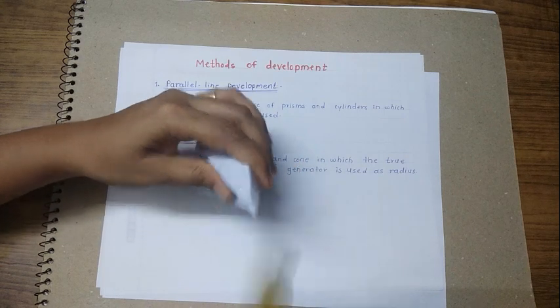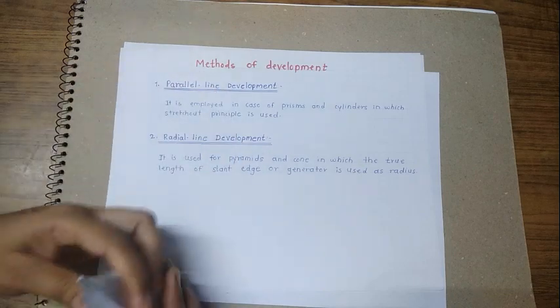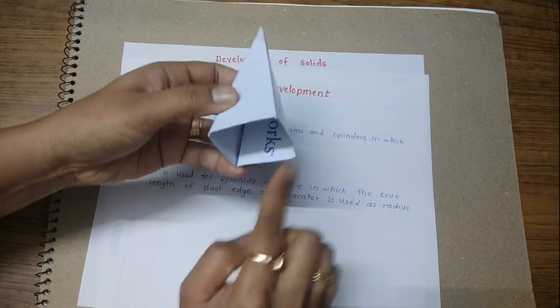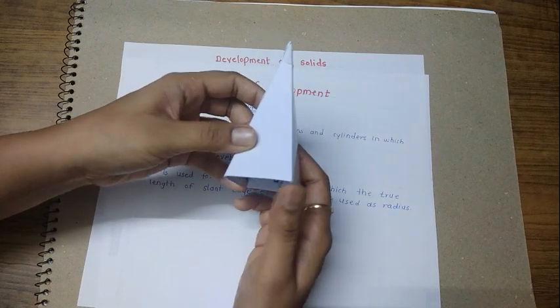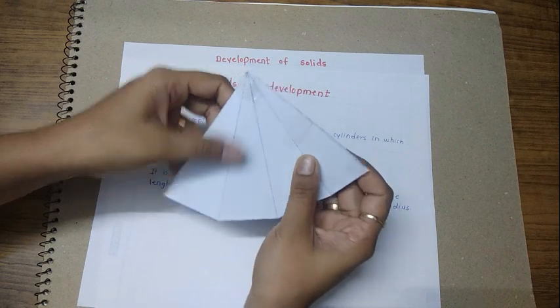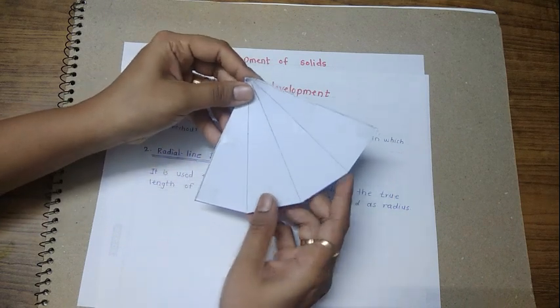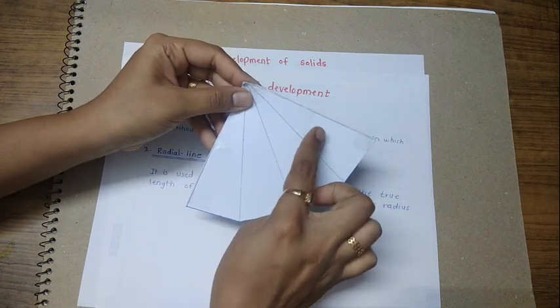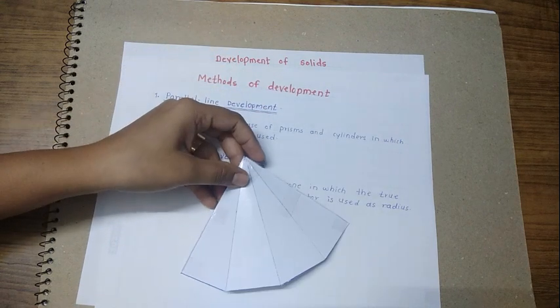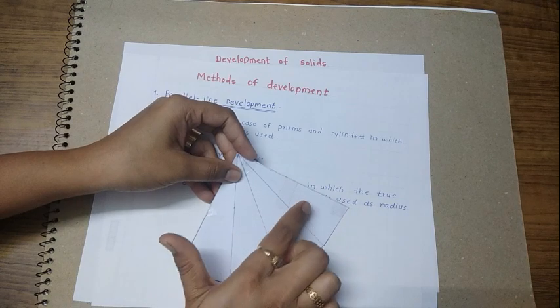The base has the shape of a square. If I open it, you can see the square pyramid consists of four equal isosceles triangles. So the development of a square pyramid will consist of four equal isosceles triangles.